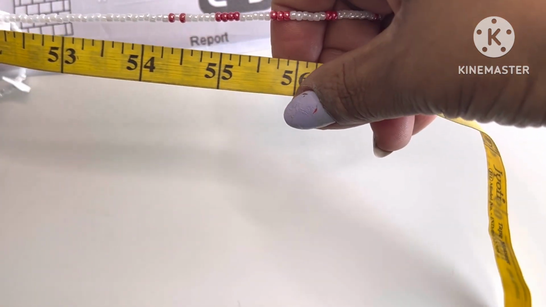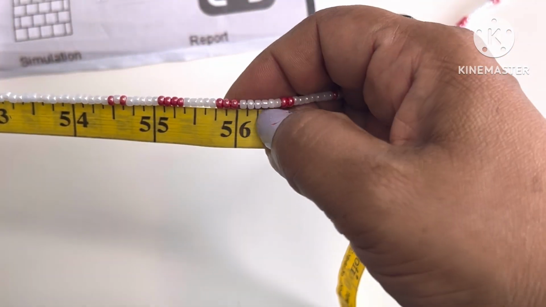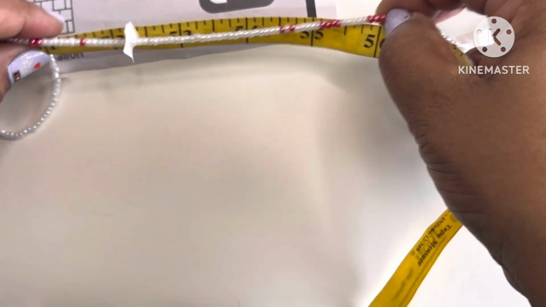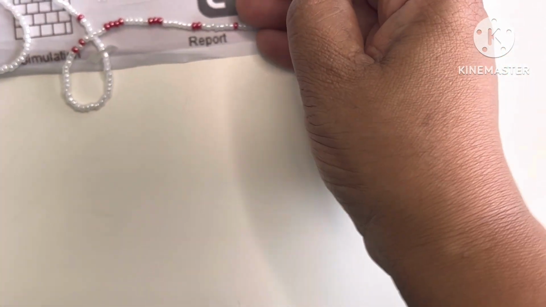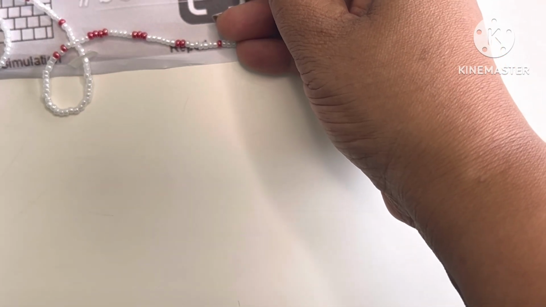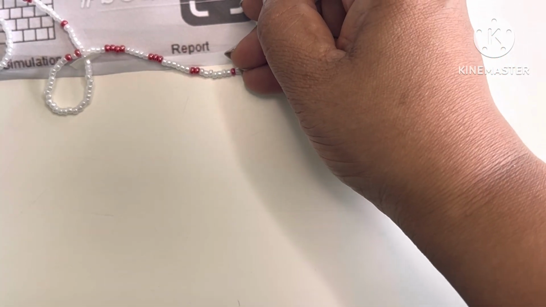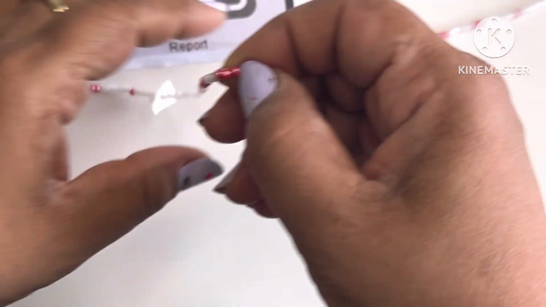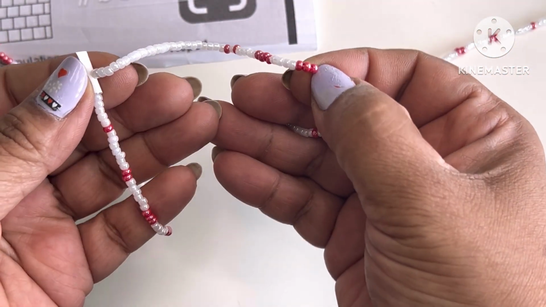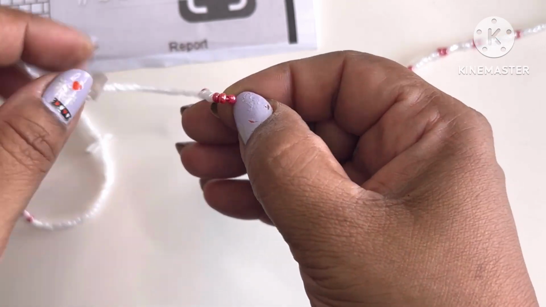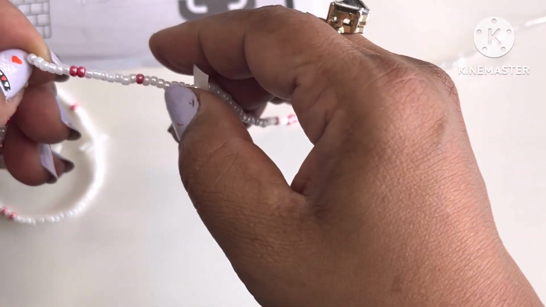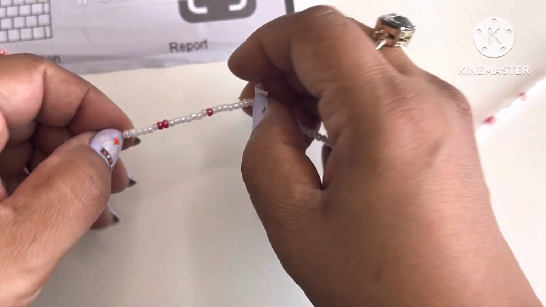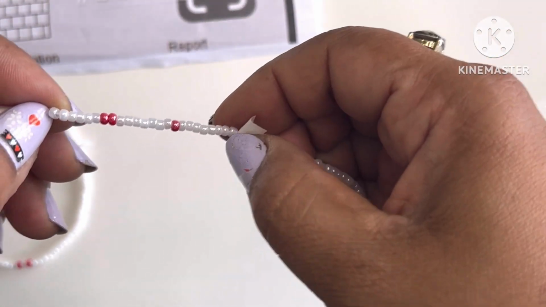Okay, so there's 51 and the 56 is here. So you see 56 is in between a repeat. It's not at the end of one repeat of the pattern, so it's in between. So what do we understand from this and how we should work on this? When you want to stop in between a repeat, you cannot do that if you are going to make an invisible join bangle. If you are going to make an invisible join bangle, you have to stop at the end of a repeat.